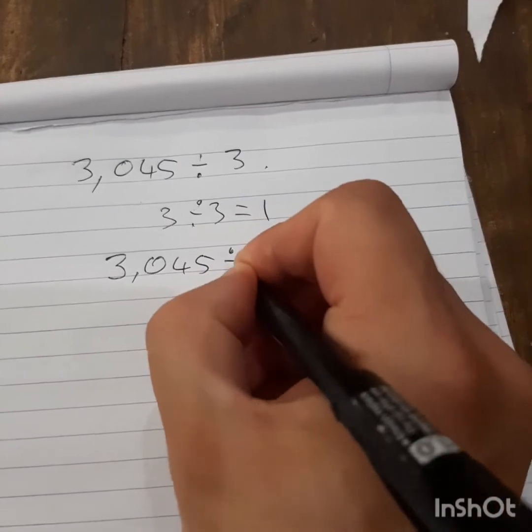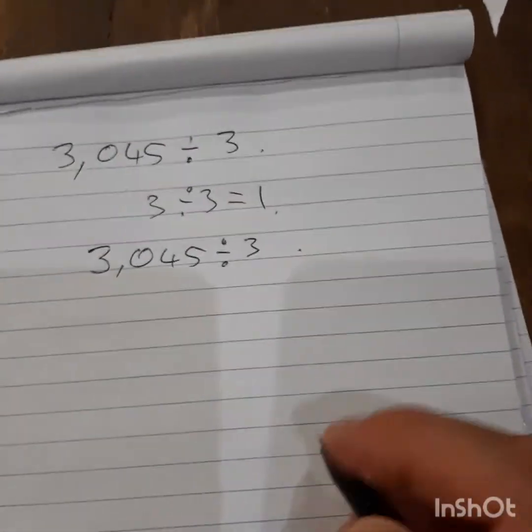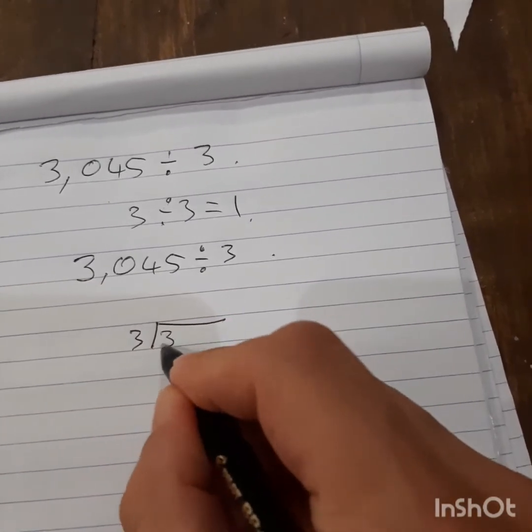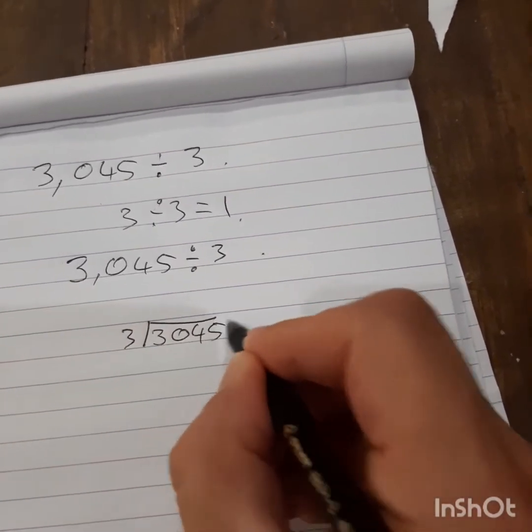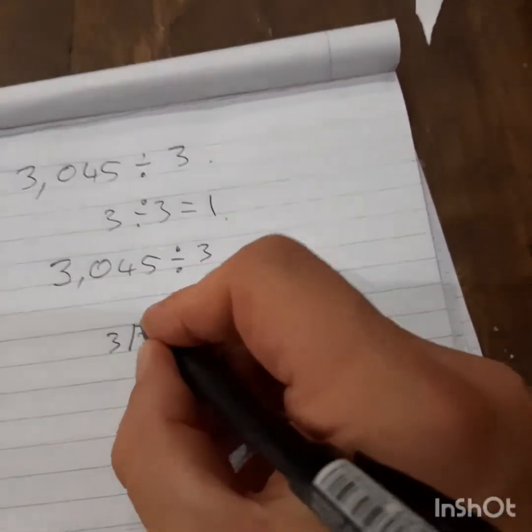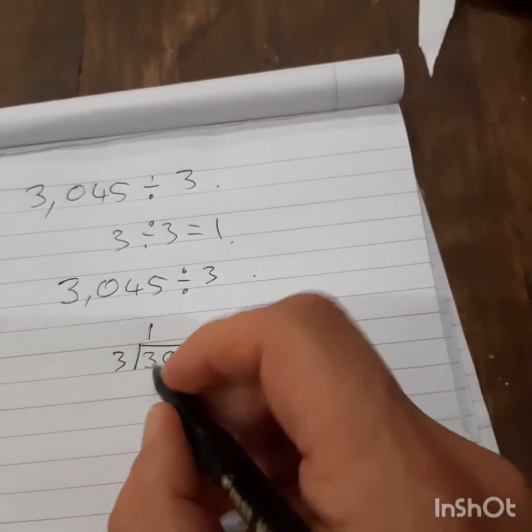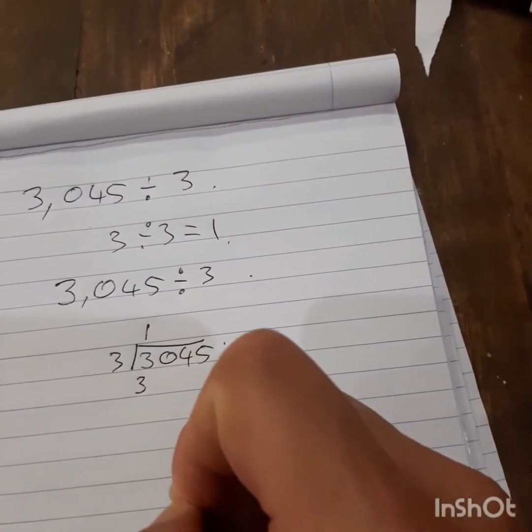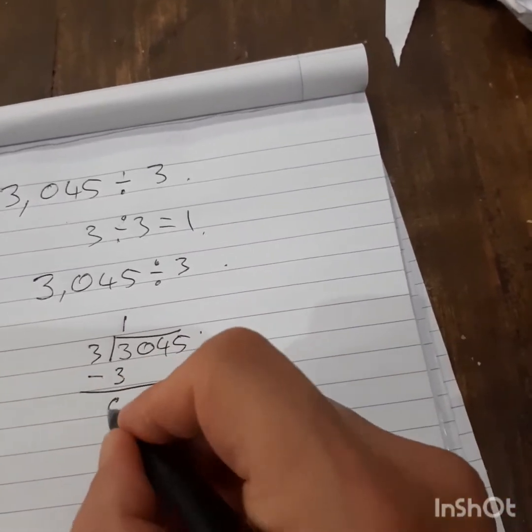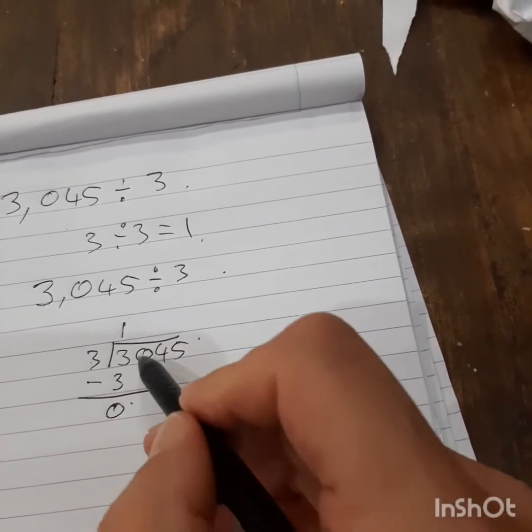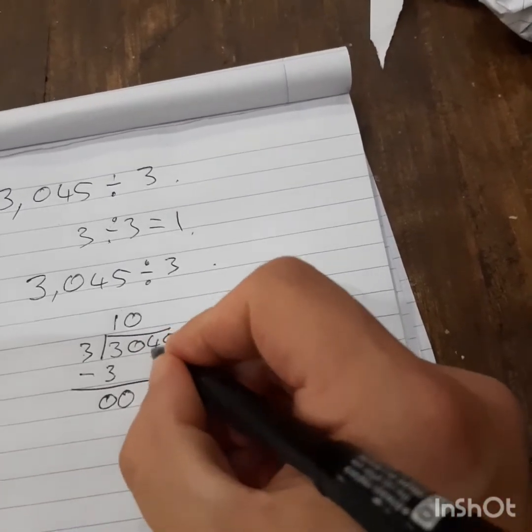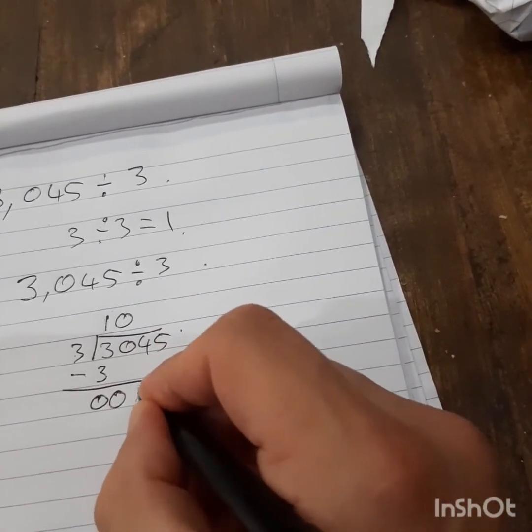3,045 divided by 3. So how do we write this? Here we go. We take out the comma and we do the sum. 3 goes into 3 once. 1 times 3 is 3. Now we minus. 3 minus 3 is 0. 3 goes into naught. Naught times 3 is naught. We bring down the 4.